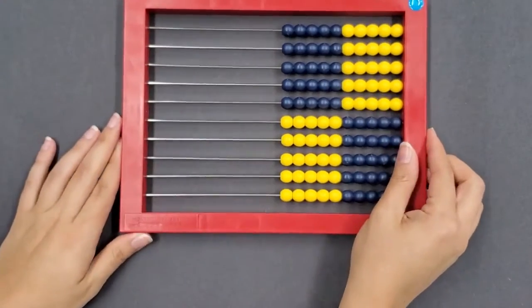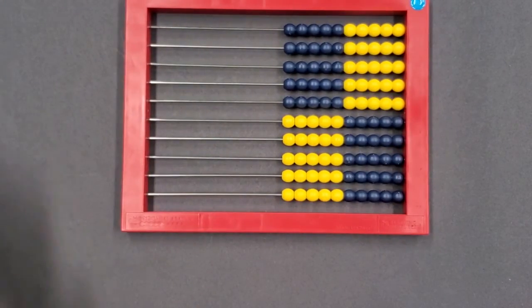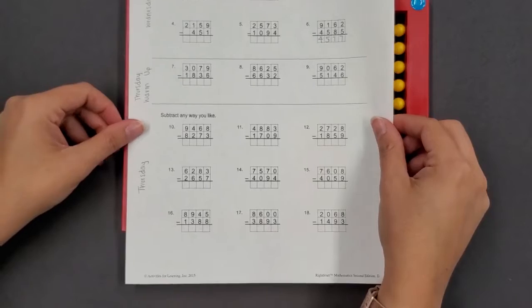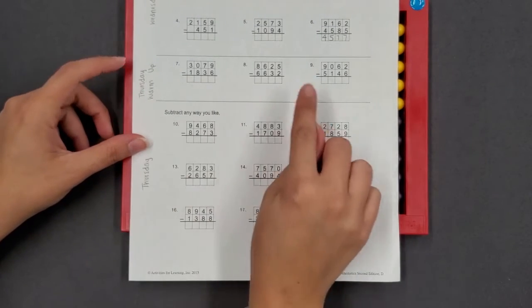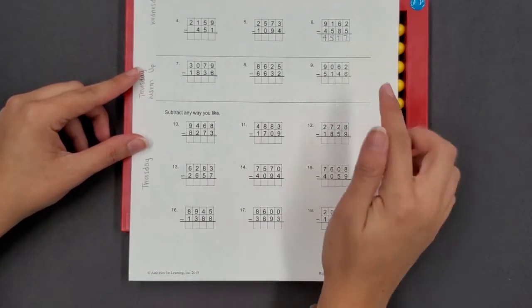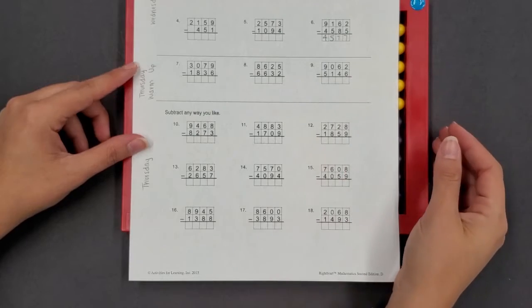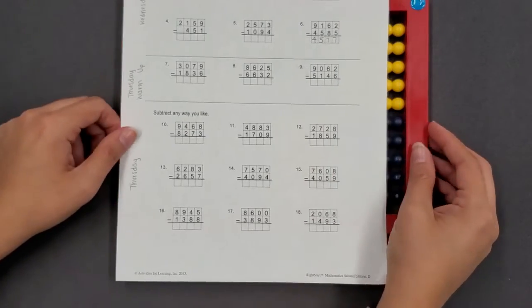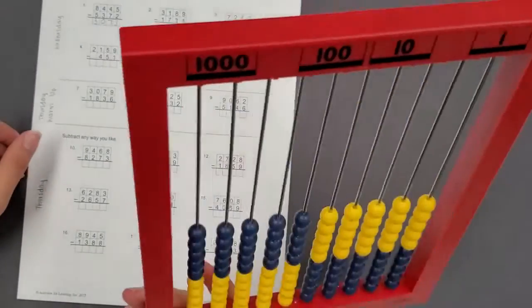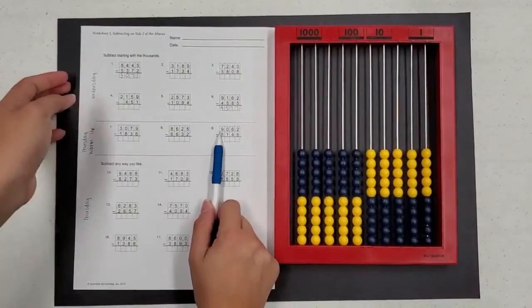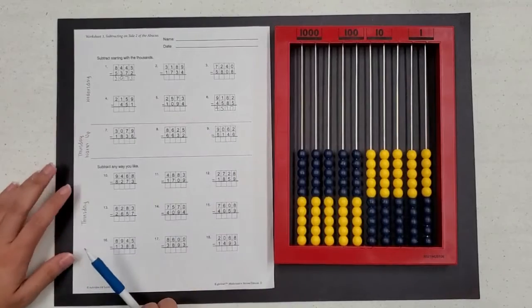Now, with the help of your abacus, go ahead and do your warm-up problems 7 and 8. I'm going to do 9 with you so that we remember how we do it. So we're going to be on side 2 of our abacus. For problem 9, we're going to start with the top number.